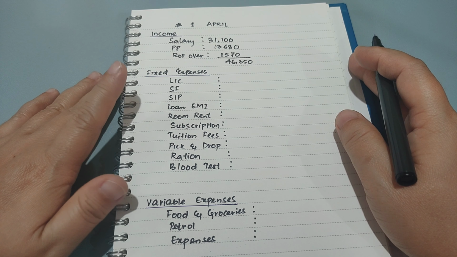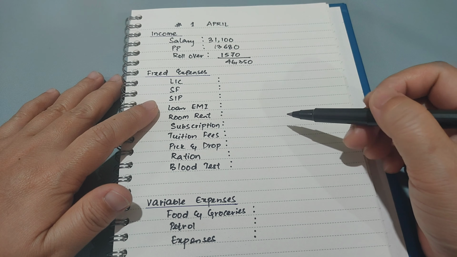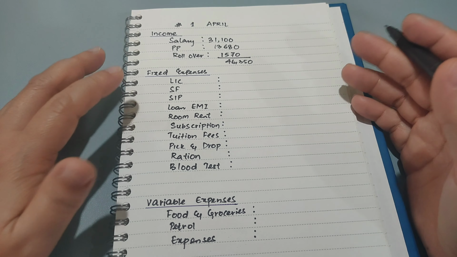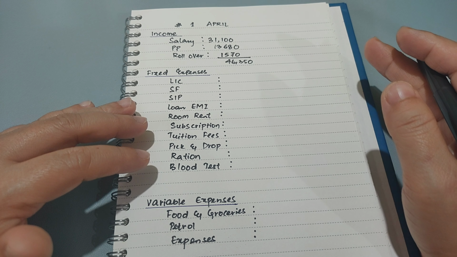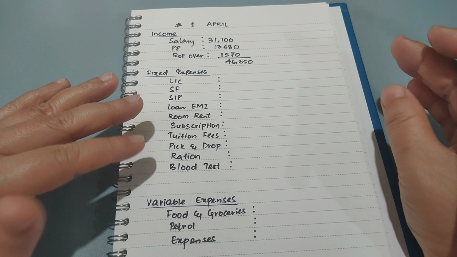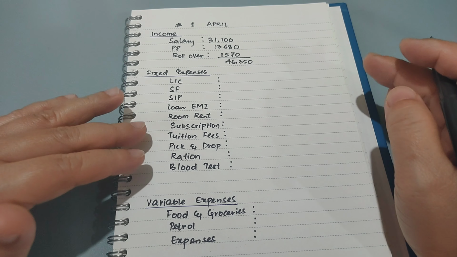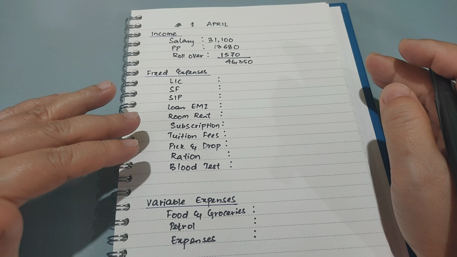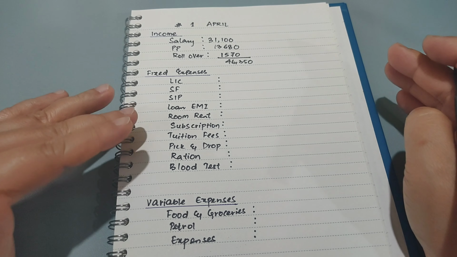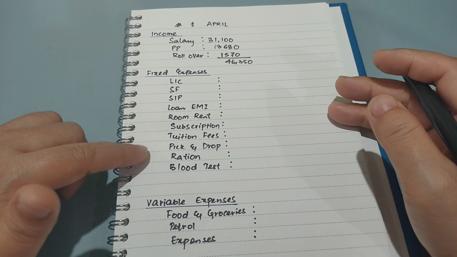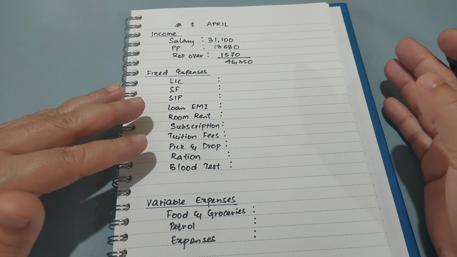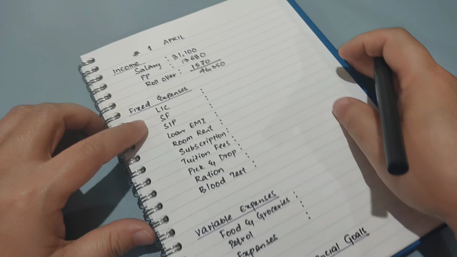Coming to my fixed expenses, these are my monthly bills. Bills I know the exact amount for, and which are bound to happen every month. But in fixed expenses I also include those categories which I know are going to happen in that particular month, and I know the exact amount that I will have to pay for that. Some of these categories you will get to see this month, and you may not find them in other months. So first of all, it's LIC.